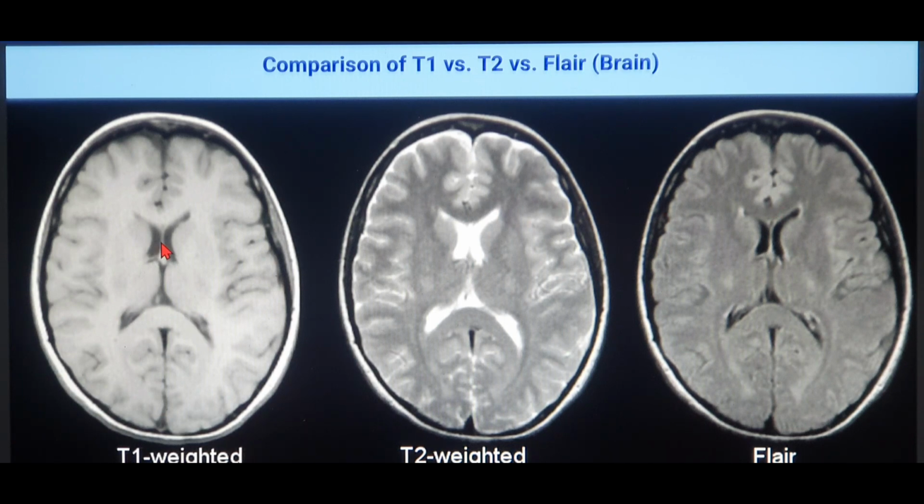Now I'm going to be showing you the MRI PNS and the brain together, so that this is very easy for the skull base and the neurosurgeons as well, those who are in their residency phase. So this is T1 and this is T2 weighted image. Basically the T1 is mostly for the anatomical study and the T2 is for the pathological study.